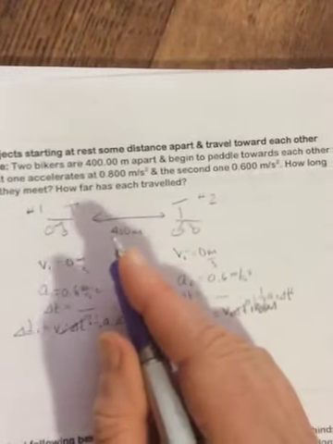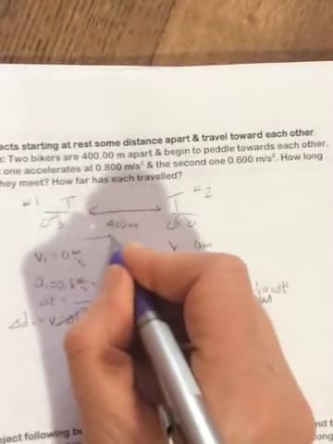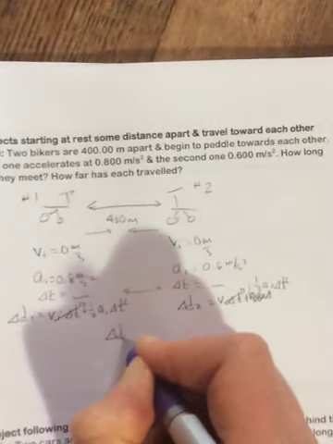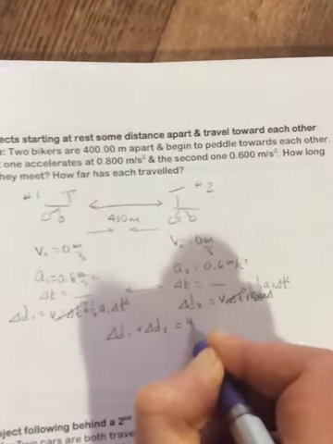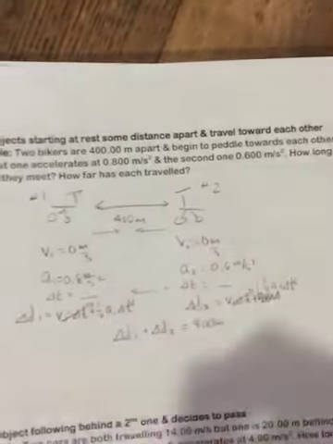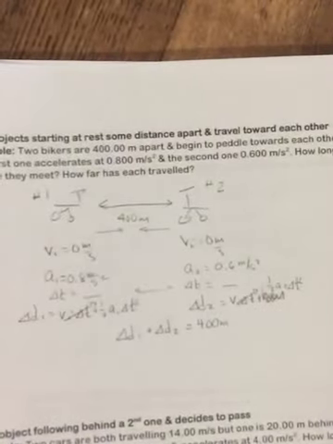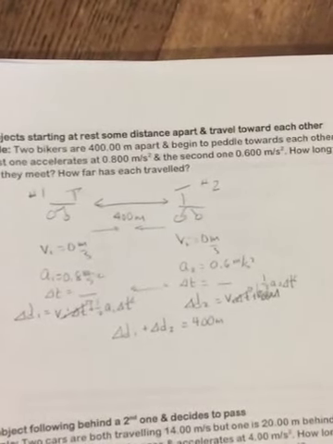But what do we know about the delta D's? We know that one of them travels part way and the other one travels part way, so that delta D1 plus delta D2 has to equal 400 meters. So it's just like when you were doing word problems in math, you have to find the equation that connects them.